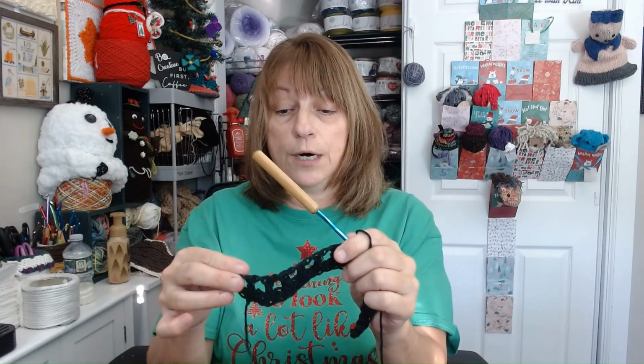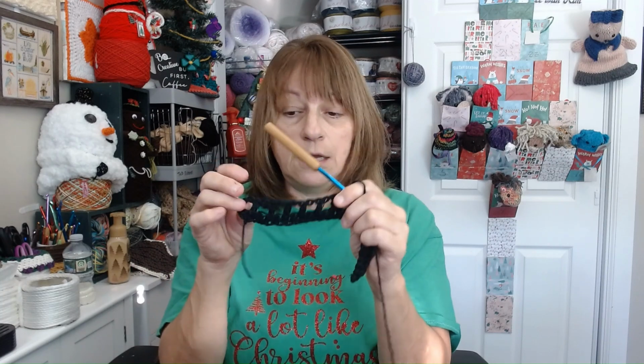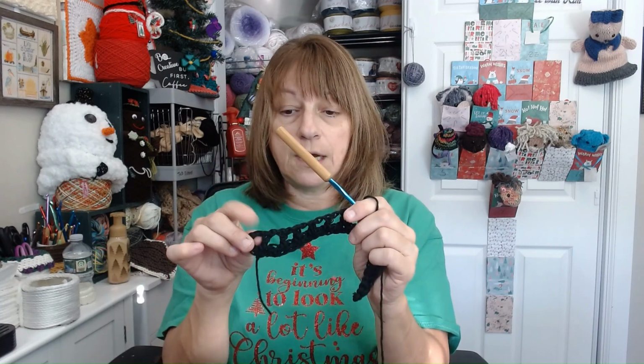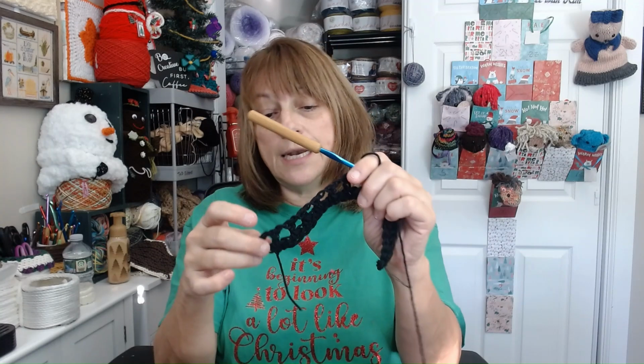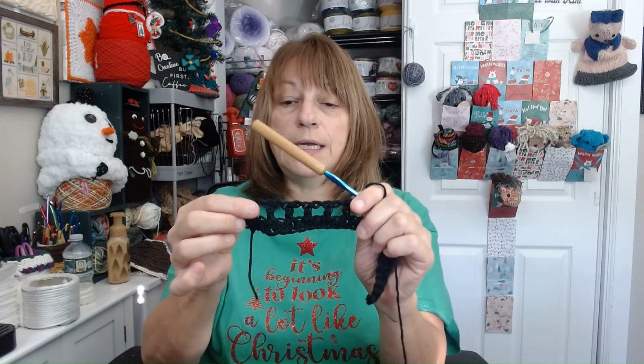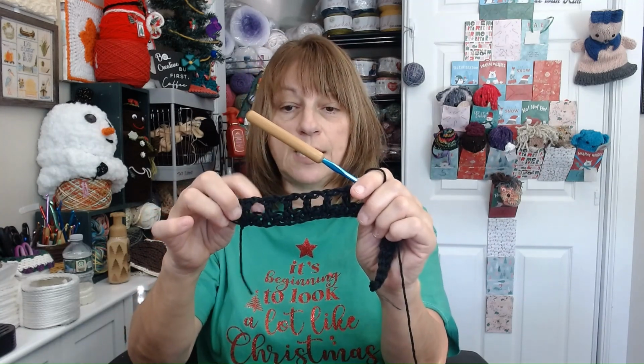So I chained 4, which counted as the first double crochet and a chain 1. And then I skipped 1. And so what I'm doing is double crochet, chain 1, skip 1, double crochet, chain 1, skip 1, all the way across. So that, from my research, is what the window stitch is.